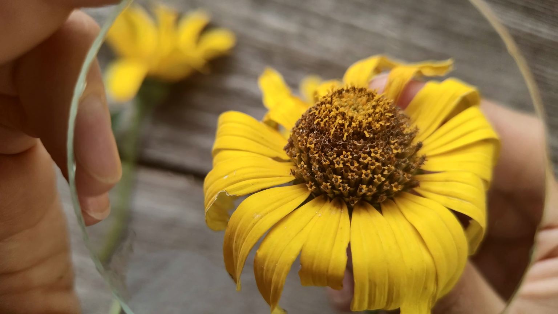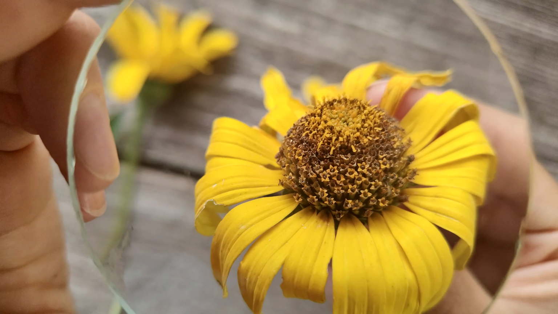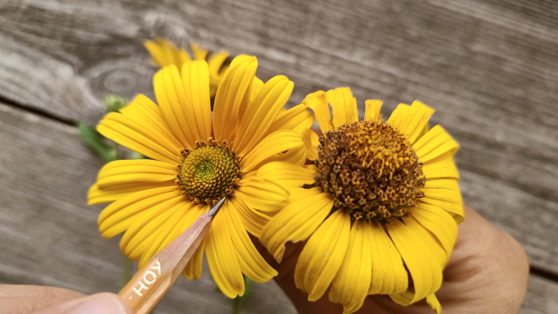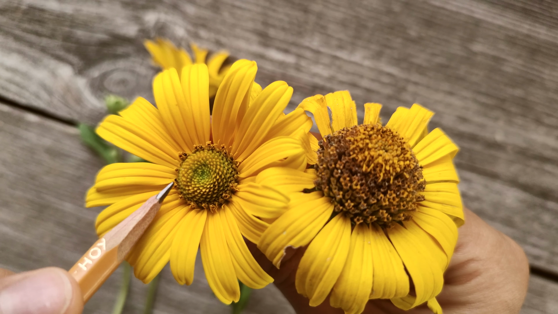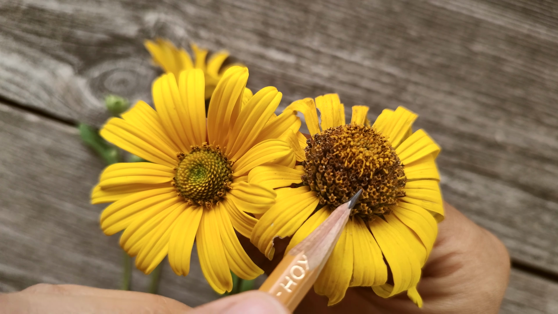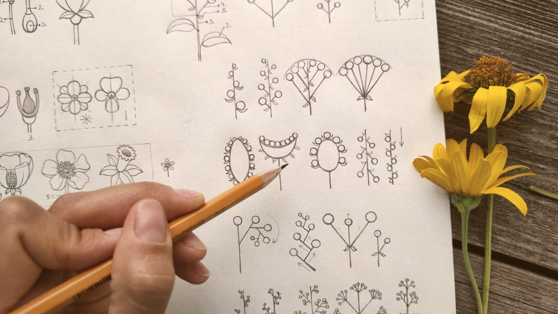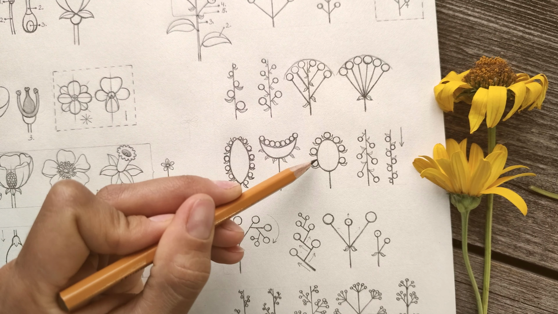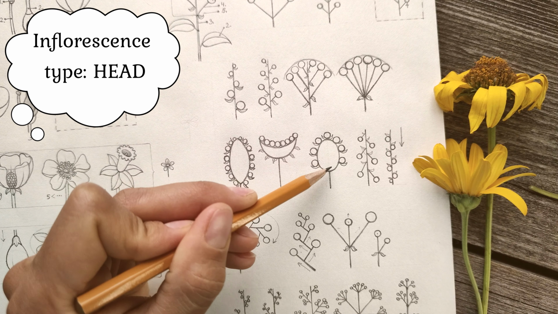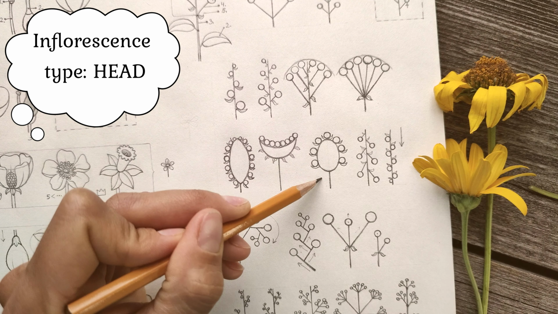When I study a new plant, I find it essential to hold it in my hands, rotate it, and feel its texture. It's also incredibly helpful to observe different stages of the plant's development simultaneously. So, I'm opening my reference chart, and as you can see, the type of inflorescence known as a head is schematically illustrated here.